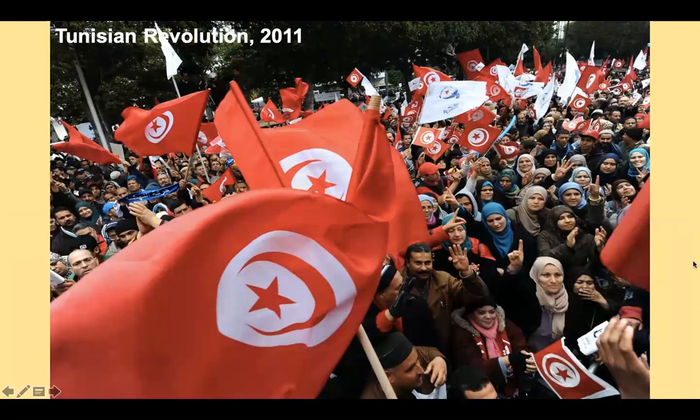This is a photo of the Tunisian Revolution. The Tunisian Revolution is a good example of mass protest.